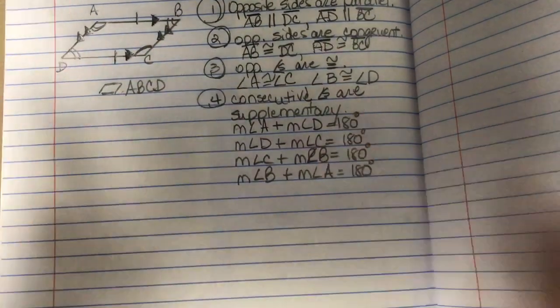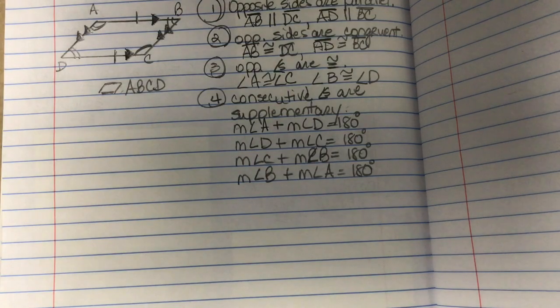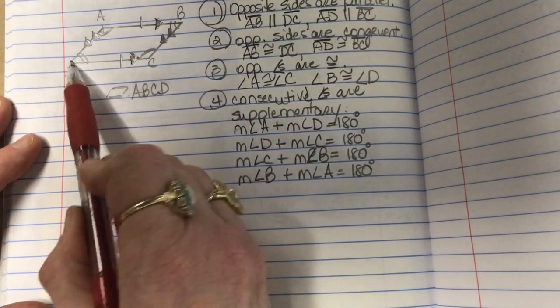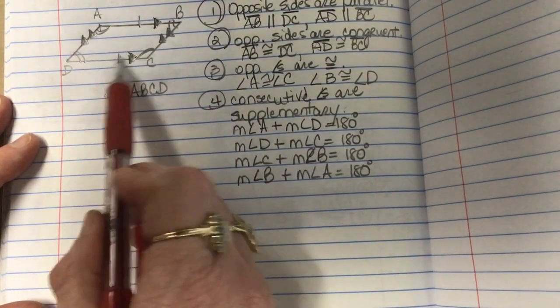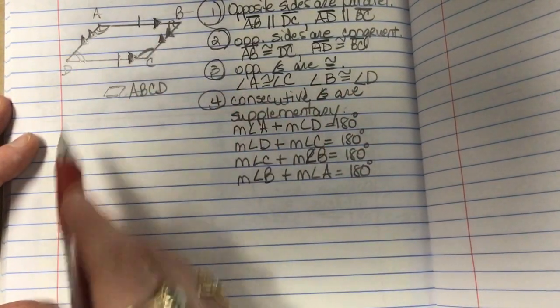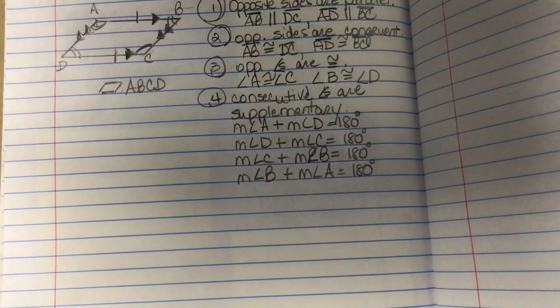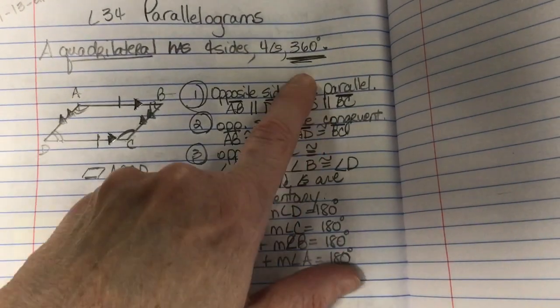So when it looks like a lot of stuff, here's your biggie right here. These two are the same. These two are the same. These add to 180. These add to 180. These add to 180. These add to 180. Surprise, surprise. 180 plus 180. The whole thing adds to 360. So don't forget that up there.